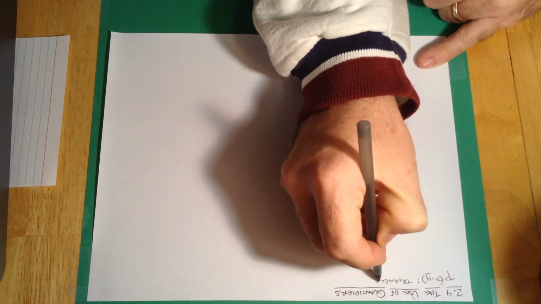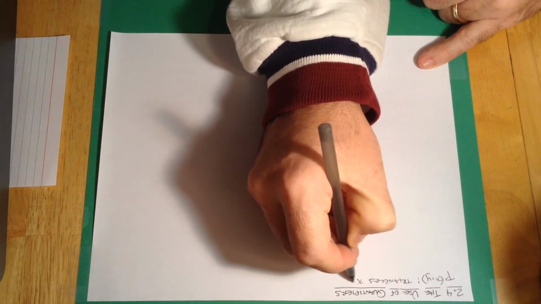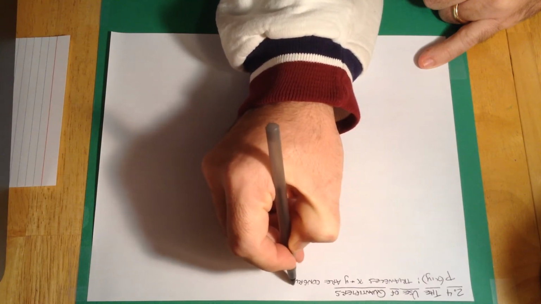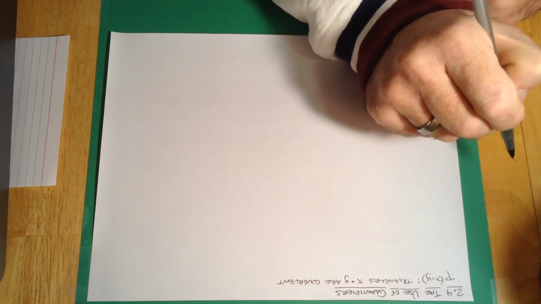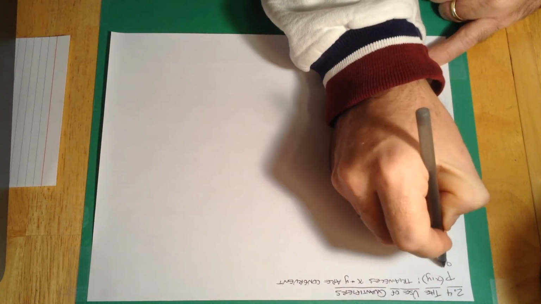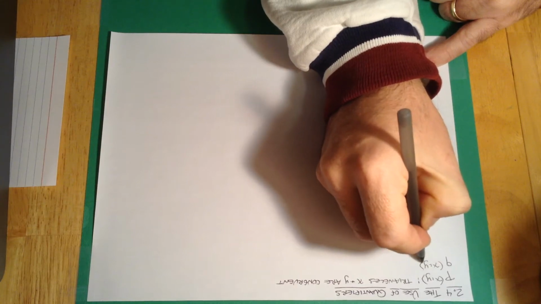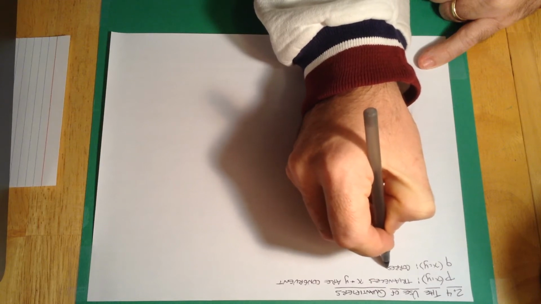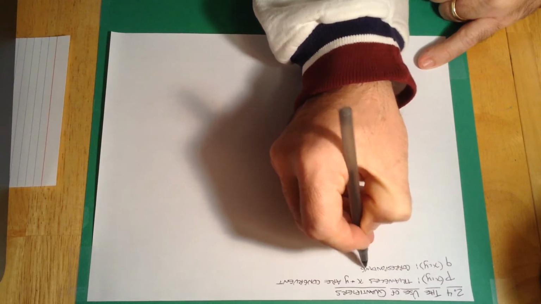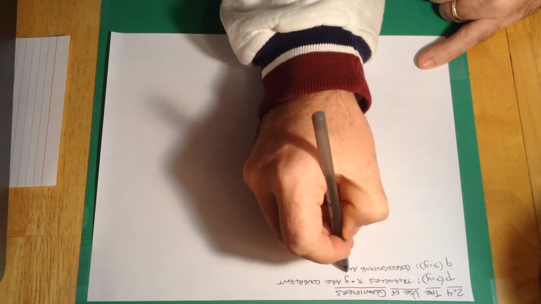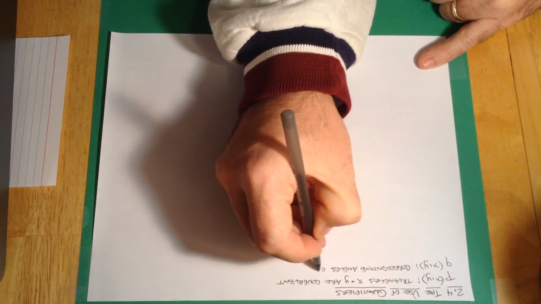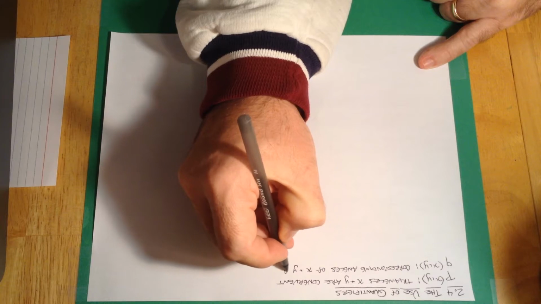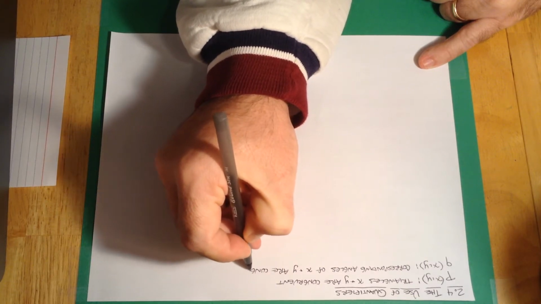This is the first one. So here we have triangles x and y, and this first premise is that they are congruent. Second one is also going to be for x and y, and you're probably familiar with this statement: corresponding angles of x and y are congruent. Okay.